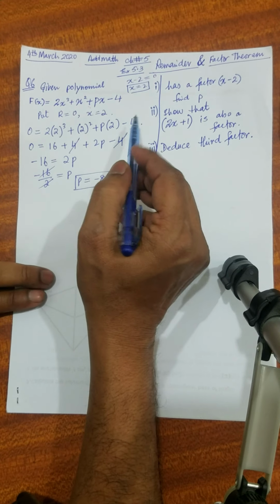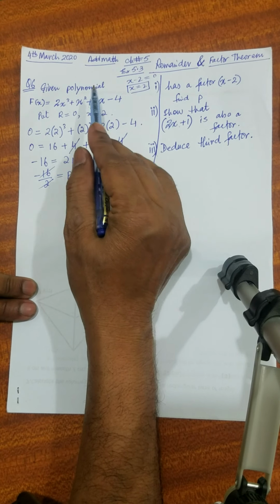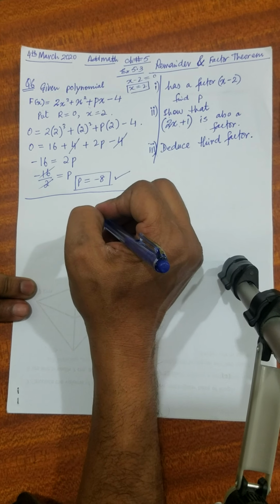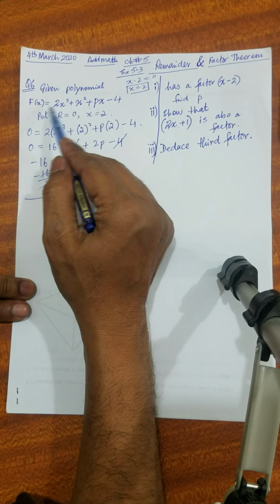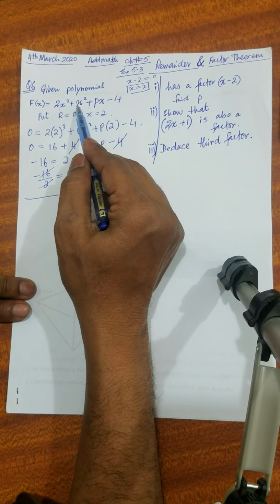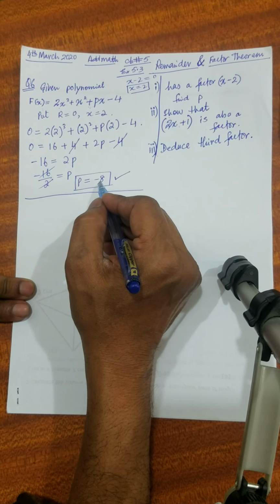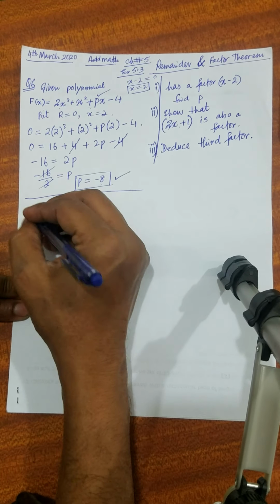The second part, show that 2x plus 1 is also a factor of the same polynomial. Before starting with the second part, just read the polynomial once again. It's 2x cubed plus x squared plus px, and we just found the value of p, so you're going to put this value of p over there.